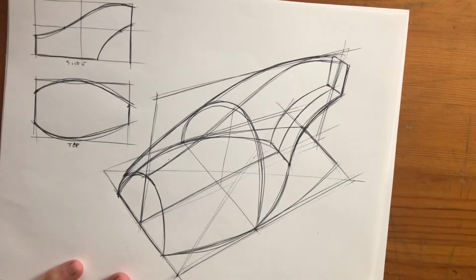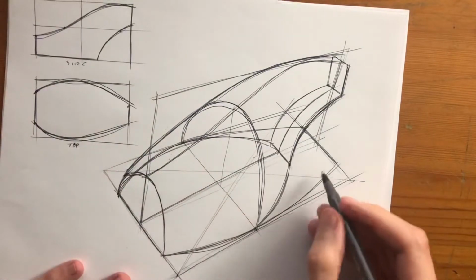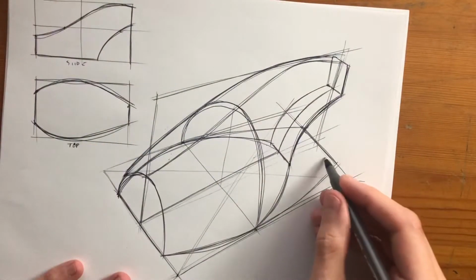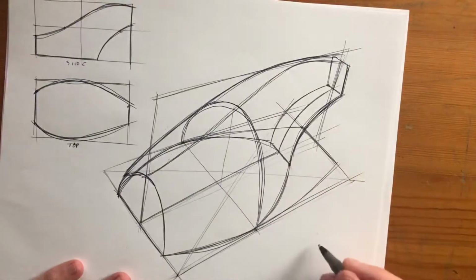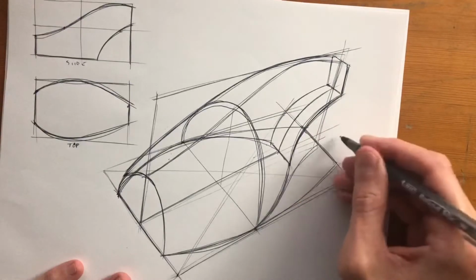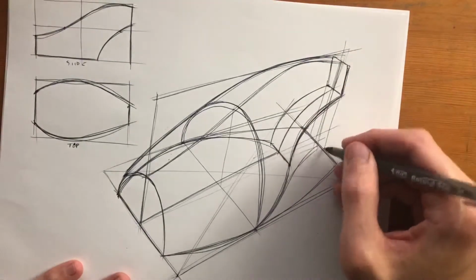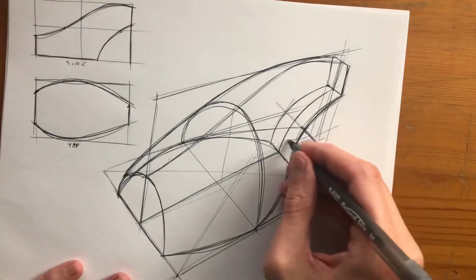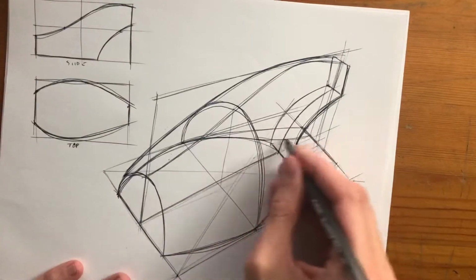Actually, I've just noticed a bit of a mistake. I've really deviated from the thick part of this top view, and so really what happens is we have a new shape here that's defined like so.